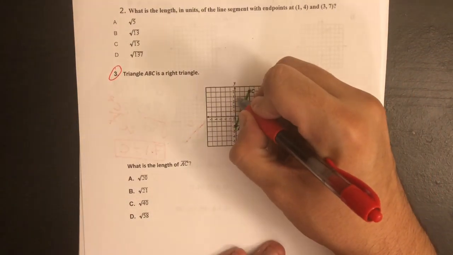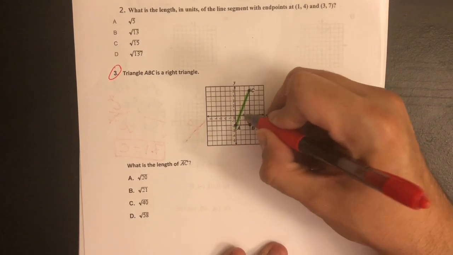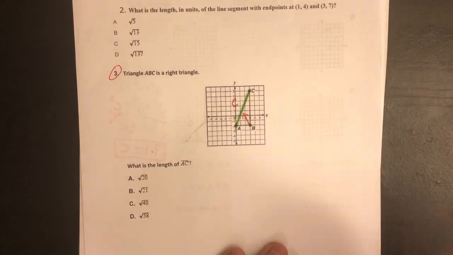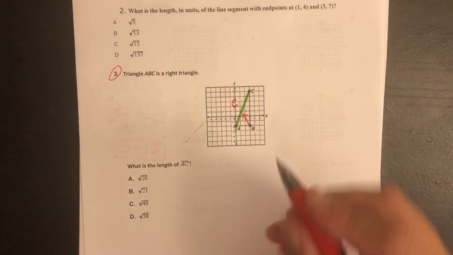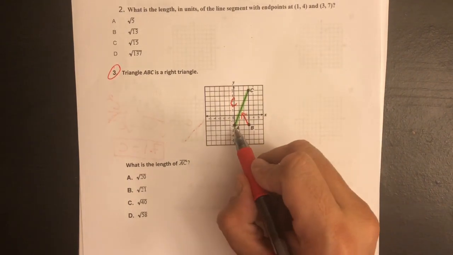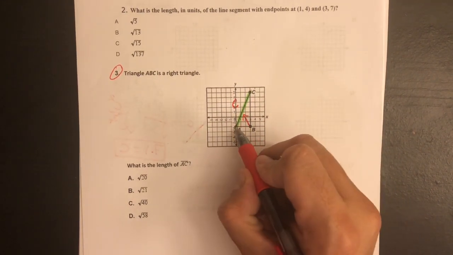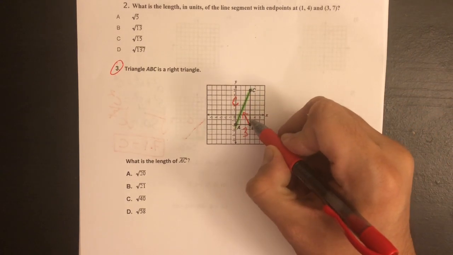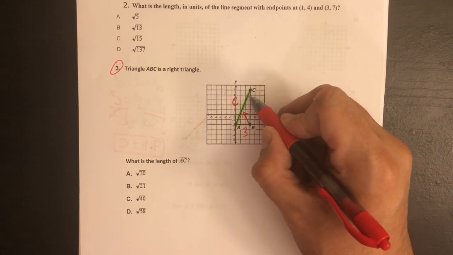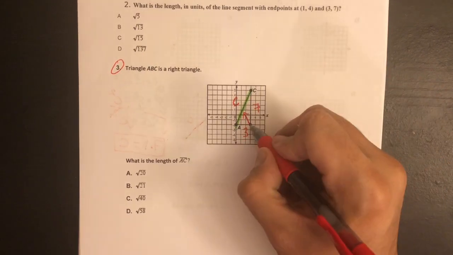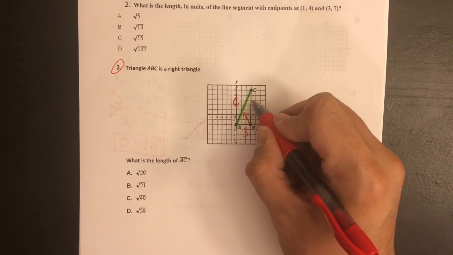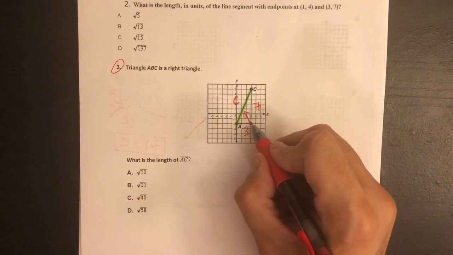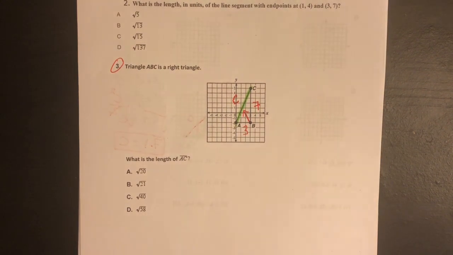So that's what we're going to be looking for. Across from the 90-degree angle is your letter C. Then let's figure out how many units it is from A to B. That will be 1, 2, 3. And from B to C is 1, 2, 3, 4, 5, 6, 7. Okay, perfect.